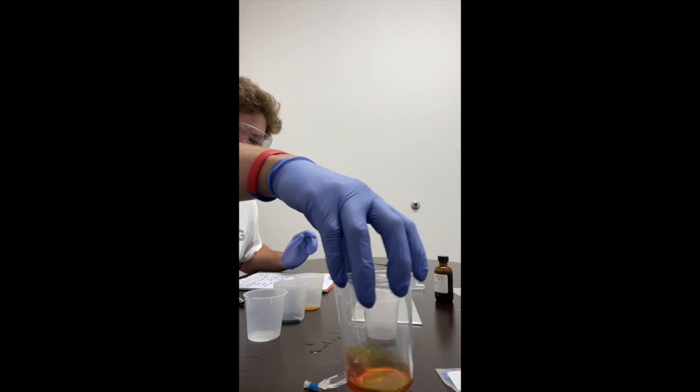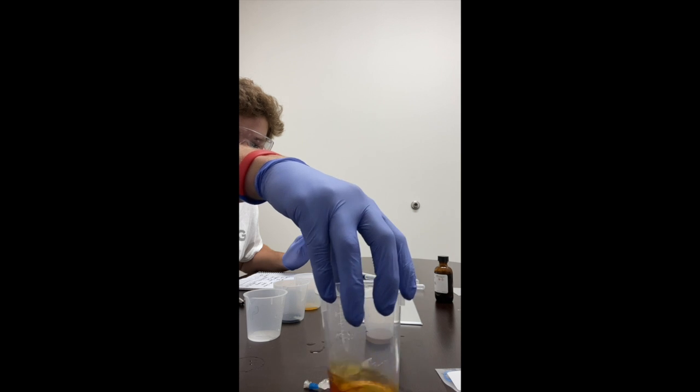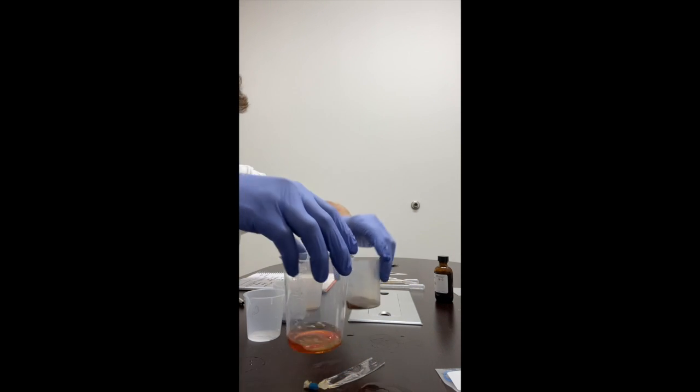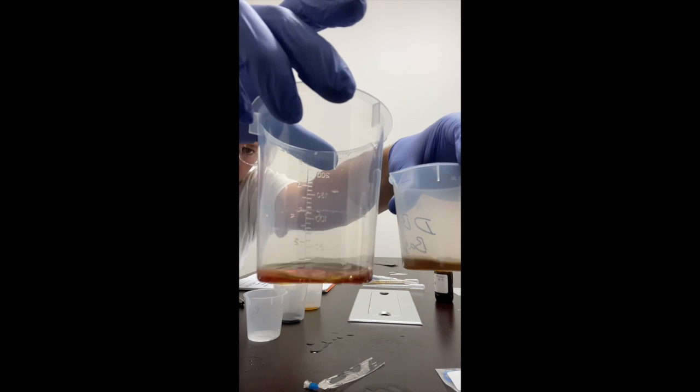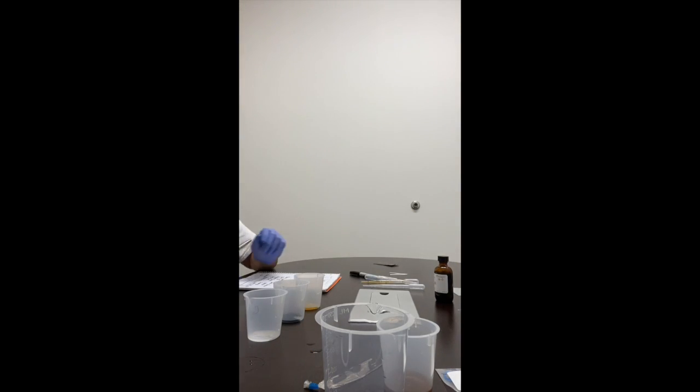There's IKI. It's a little bit more brown color. So comparing the two, this is a little lighter. The beaker water looks like an orange. Let that sit for a minute before we record the final color.